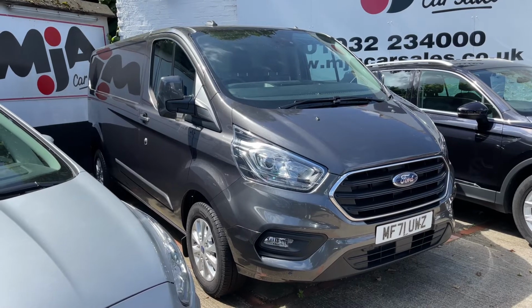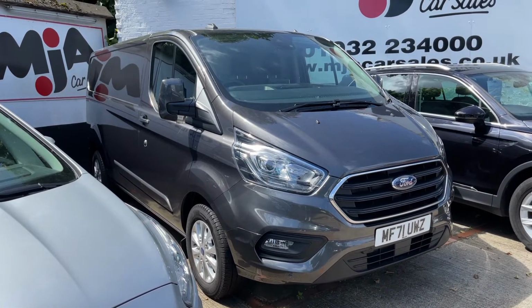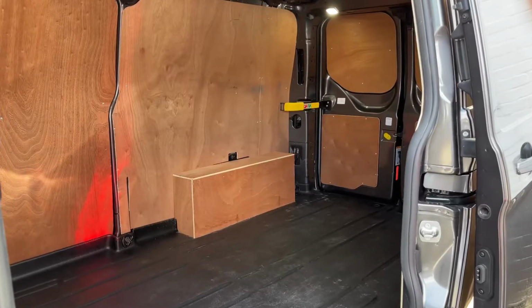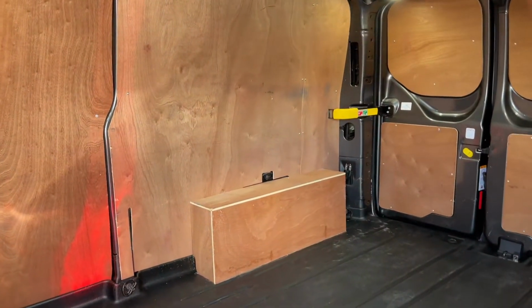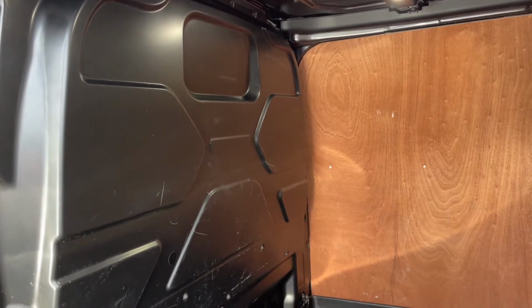So here we have the Ford Transit Custom on a 71 plate. I'm going to start off by showing you the room in the back of the van, and then we'll hop in and run through some controls on the inside from there. So this is the sliding side door access. You can see the whole of the back of the van is ply lined. We have the two rear doors, of course, just there, and a full metal bulkhead as well.